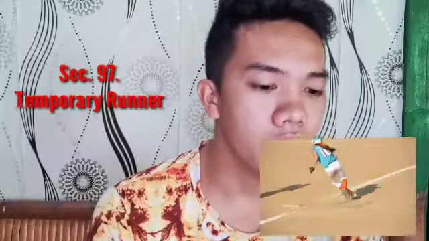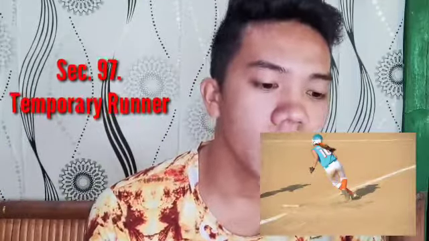Next is temporary runner. So what is the temporary runner? Temporary runner is a player who may run for the catcher of record from the preceding half inning, who is on base with 2 outs. The use of temporary runner is optional for the offensive coach.